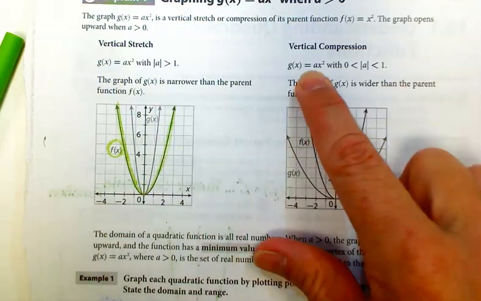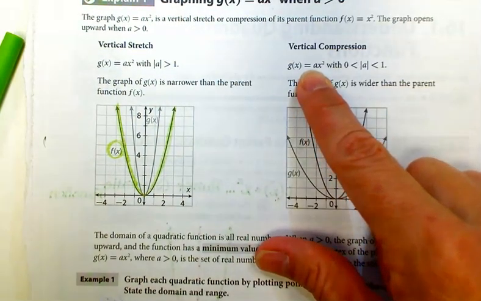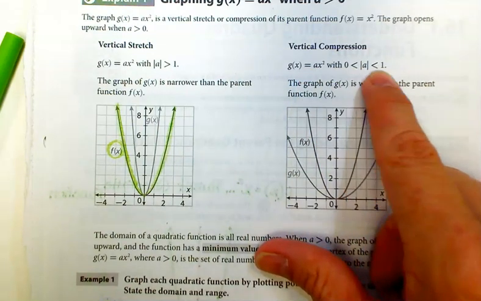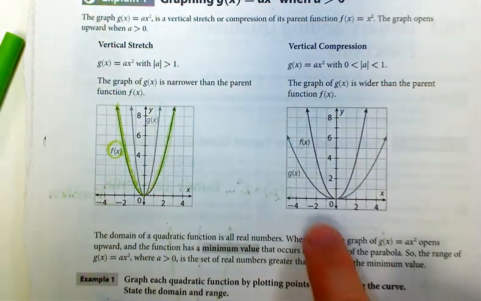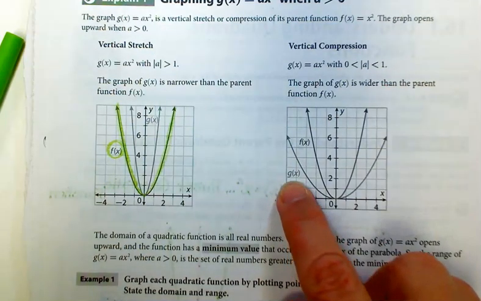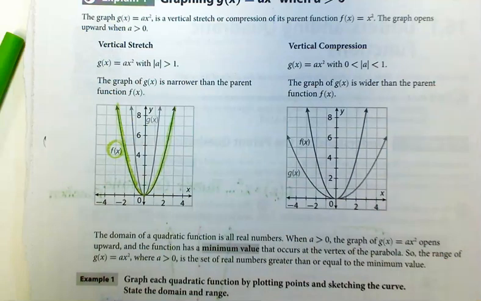When a is basically a decimal or a fraction, meaning that it's between 0 and 1, like maybe it's 0.5 or something like that, then you're going to notice that the new function is squattier and fatter than your parent function, okay?